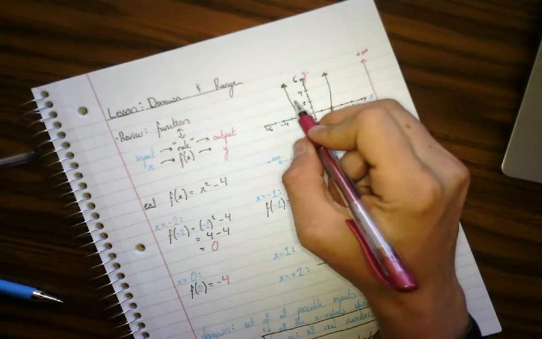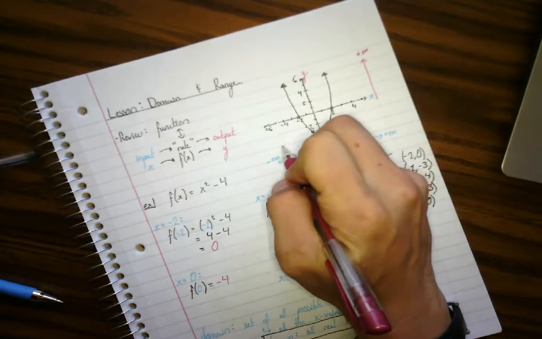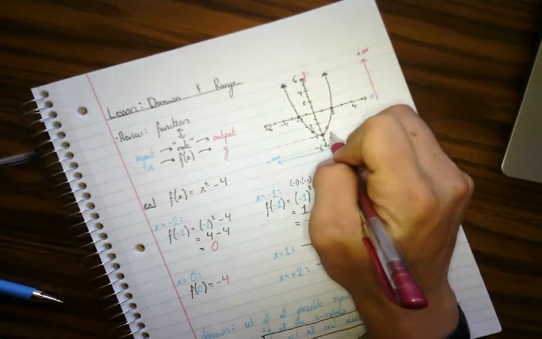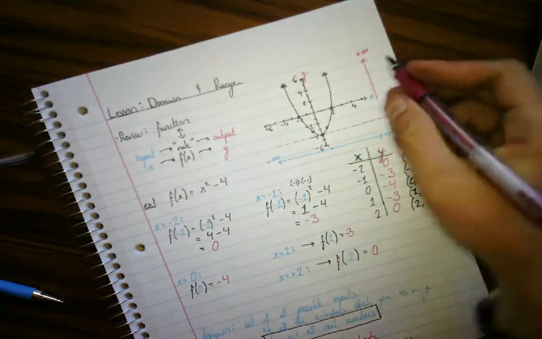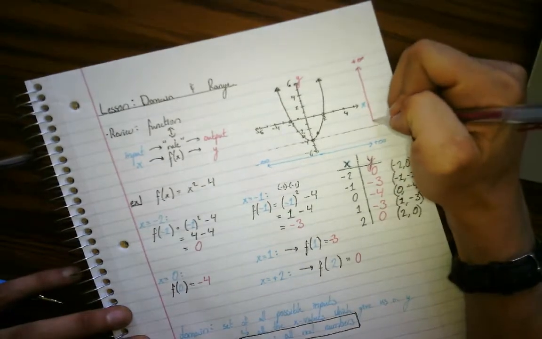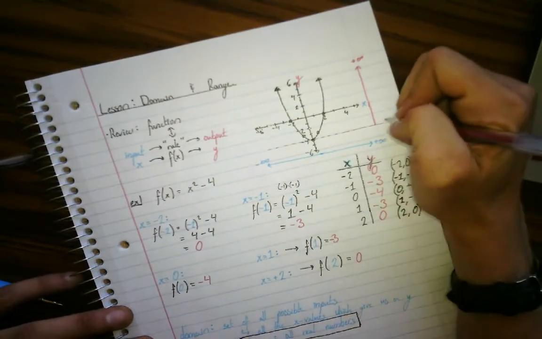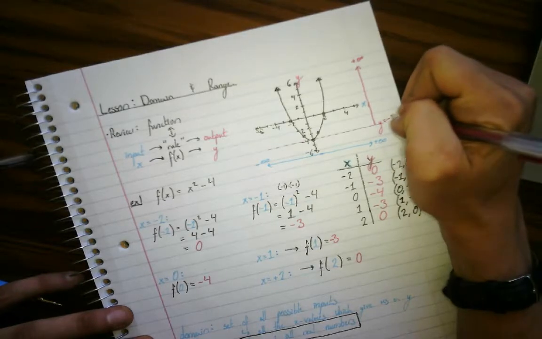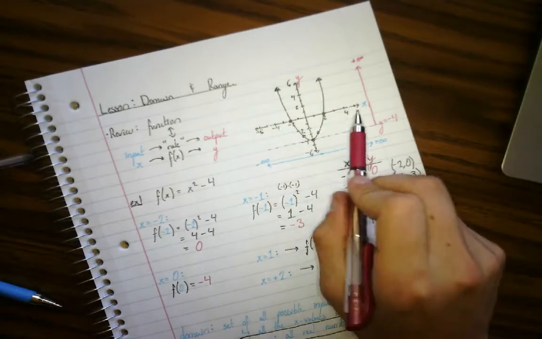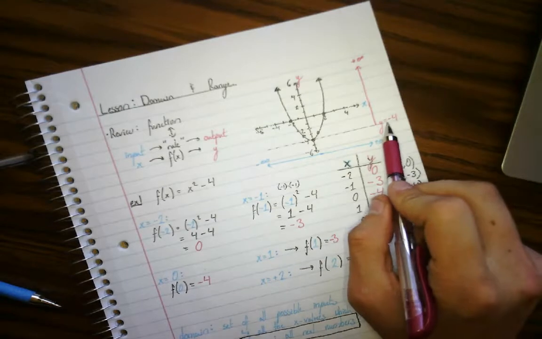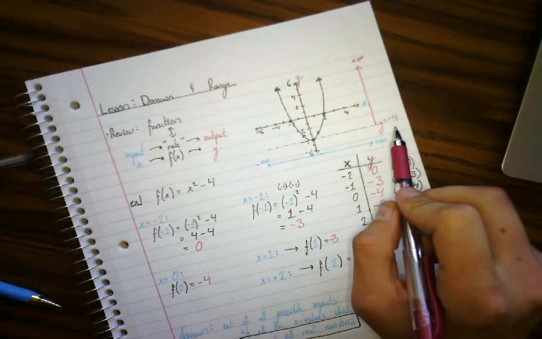But unlike the x values here, there is a stopping point. Notice how we have a turning point on our parabola right here at x equals negative 4. That means that our y value bottoms out at -4. There's no x values that you could find that gives you a y value less than -4.